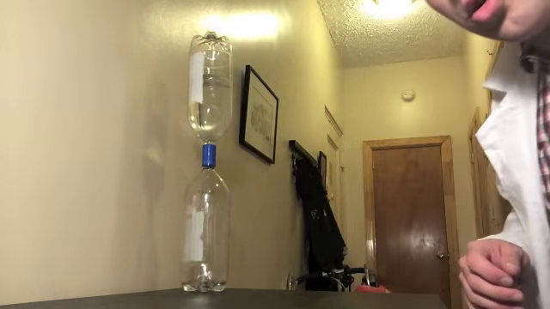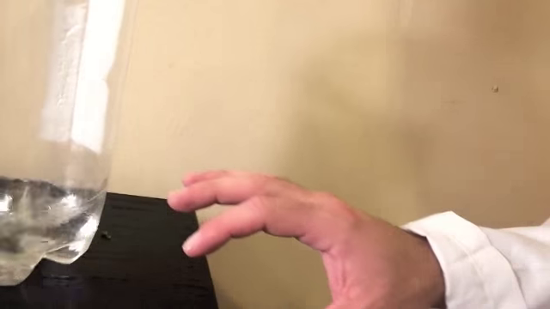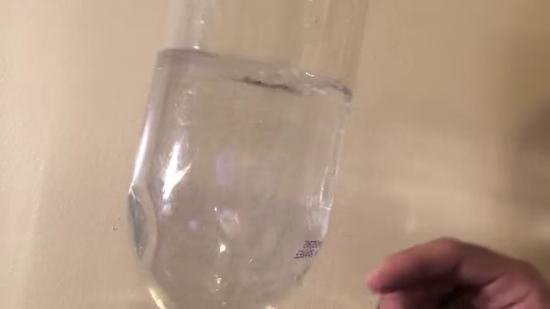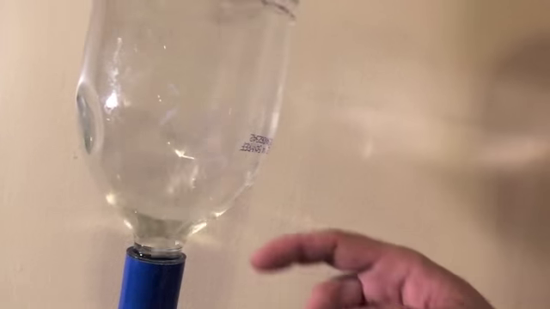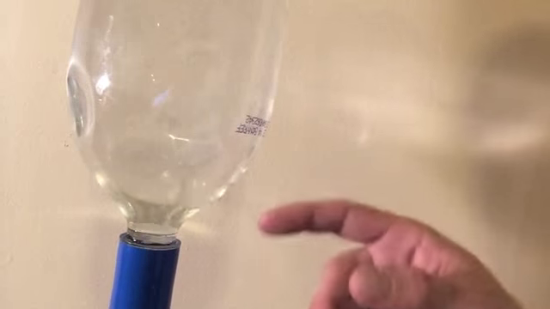Okay, so what I'm seeing here, and let me bring you in for a closer view, is the water is moving from the top bottle into the bottom, but it's going pretty slowly. And considering that there's no obstruction here, the question is, why is it moving so slowly? What we're basically seeing here is it moving one drop at a time. There seems to be a bubble coming up from the bottom and then a little bit of water going down into the bottom bottle.